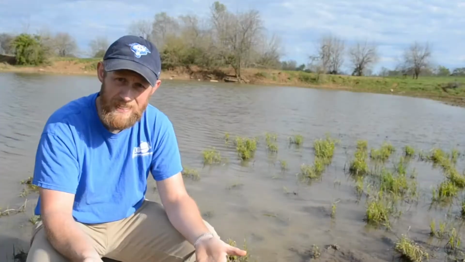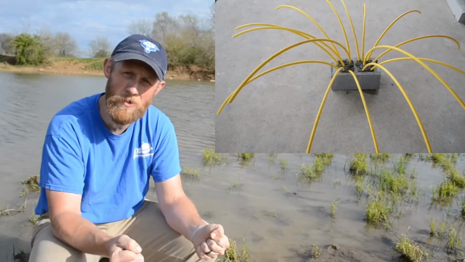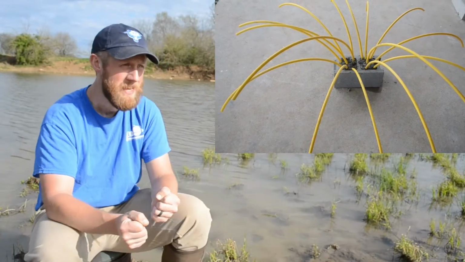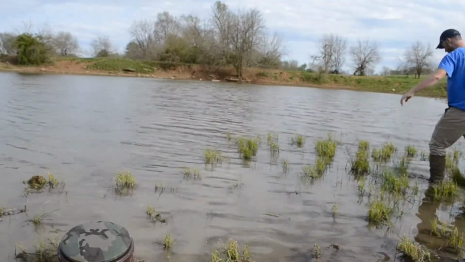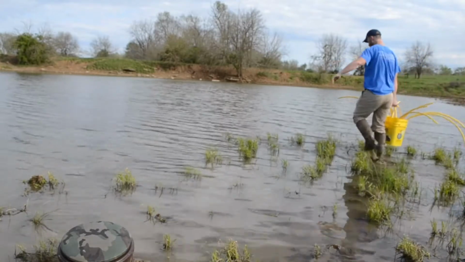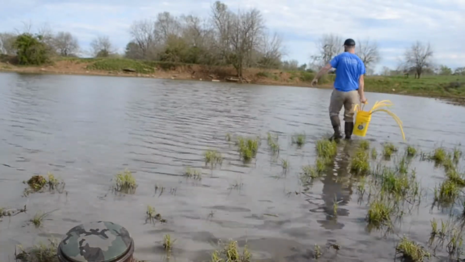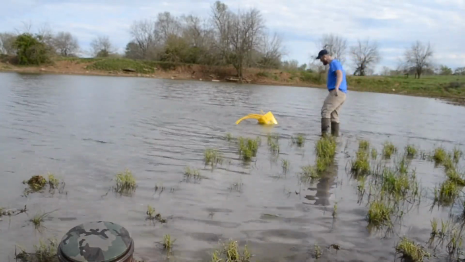After this, let that sucker set for a couple days and let that concrete cure and get really nice and hard. And after that, you're ready to go and throw it in the pond. As far as putting it in the pond, that's really easy too. All you need to do is walk up to the bank as far as you can or take a small boat and you're just going to heave it and chuck it out as far as you can.